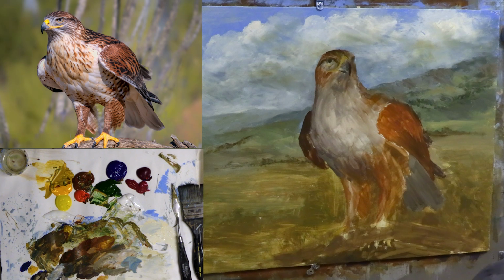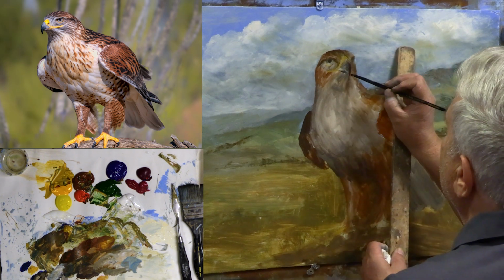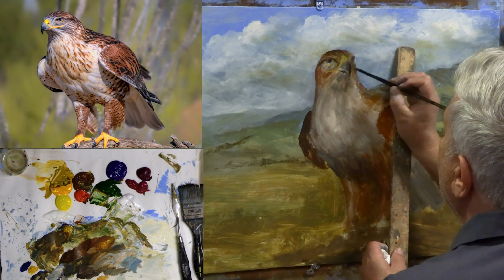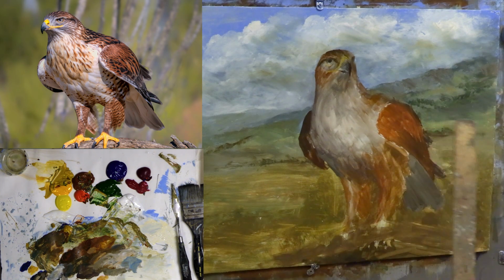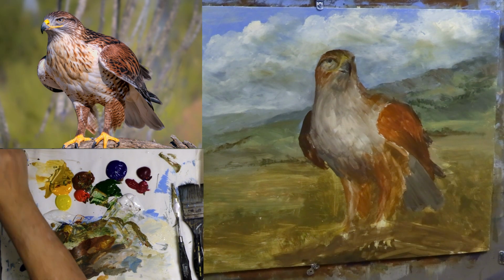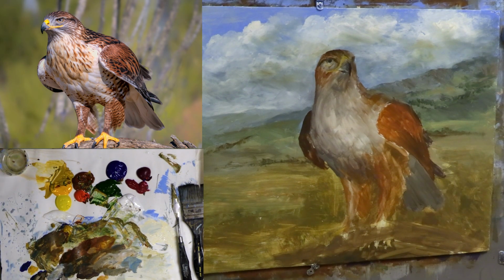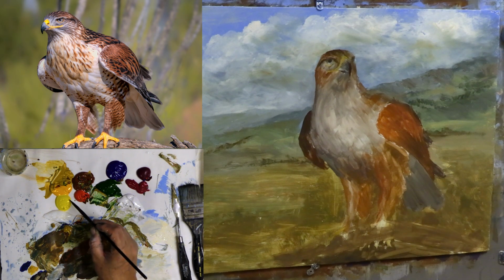I really want to get that point, a bit more of that beak, that nice hook in that raptor's beak. There. And yeah. Now let's get that brighter yellow up there. We might have to add a little bit of white to get some nice opacity to it, and then come back with more yellow on top of it here.